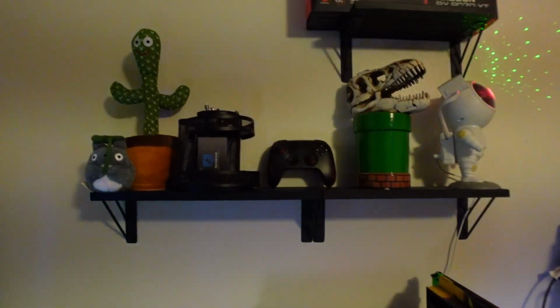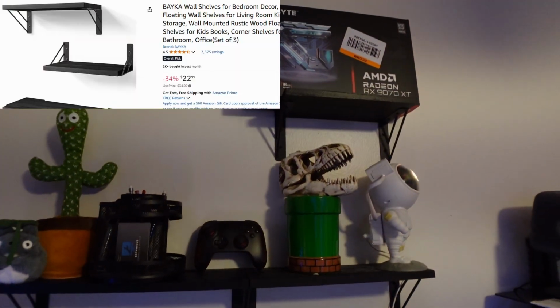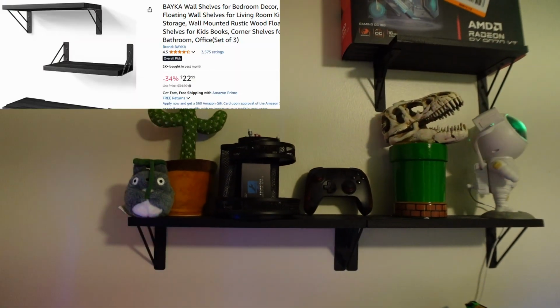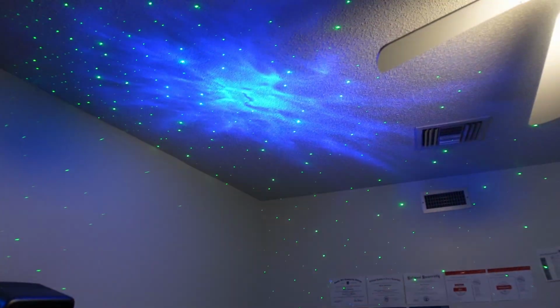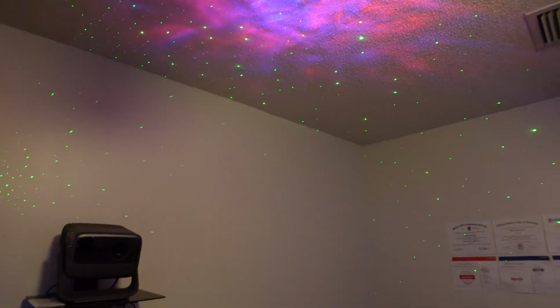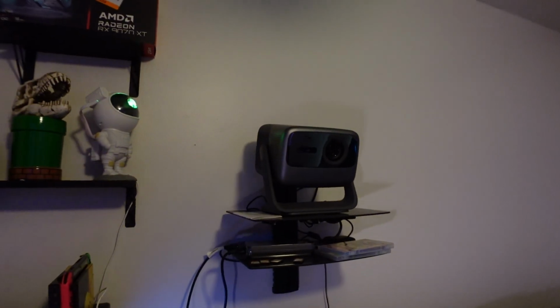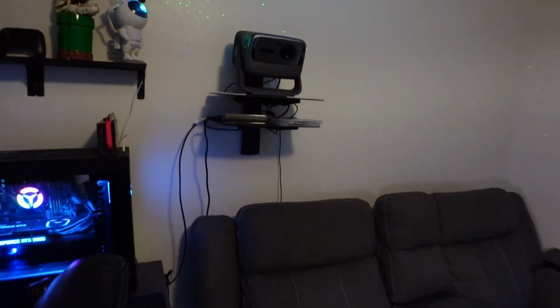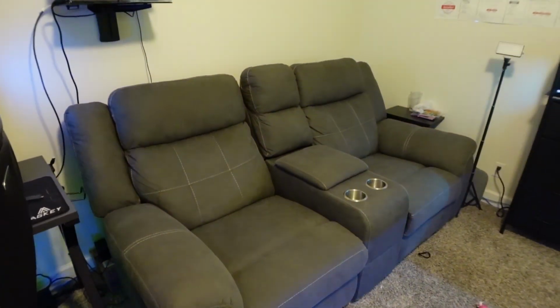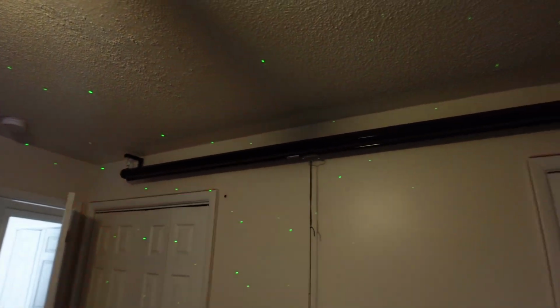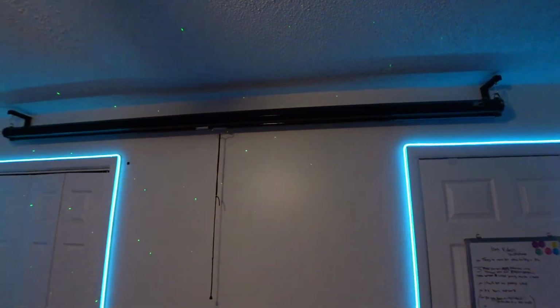I recently added these floating shelves from Amazon. It was relatively cheap, and they're sturdy enough. You guys can see there the Astronaut Man and the display that is projecting. This is the N1 Ultra projector, which I'm going to show you in a second so I can turn it on. This is a double sofa that we use to watch movies. As you can see, I installed a projector so that we can watch movies.